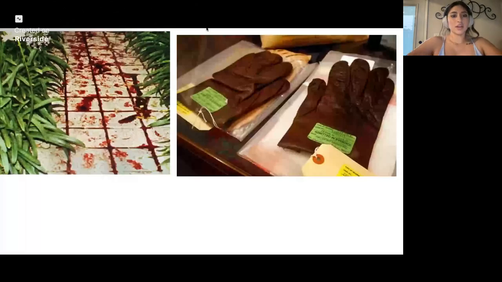So here I want to show you guys some of the crime scene pictures. Here you can see the bloody footprints and the blood drops on the left, and then the picture on the right has the gloves that didn't fit him. One was found on the property, as I said, and one of them was found at the murder scene. So this is how they looked.